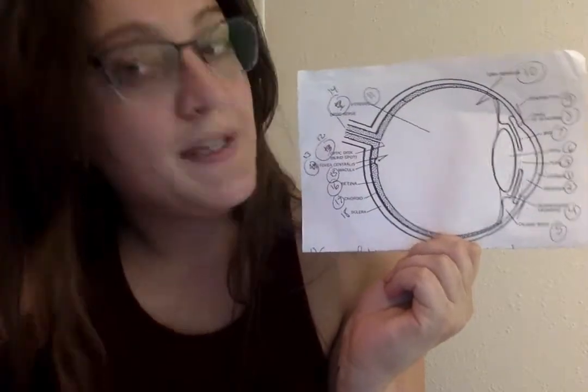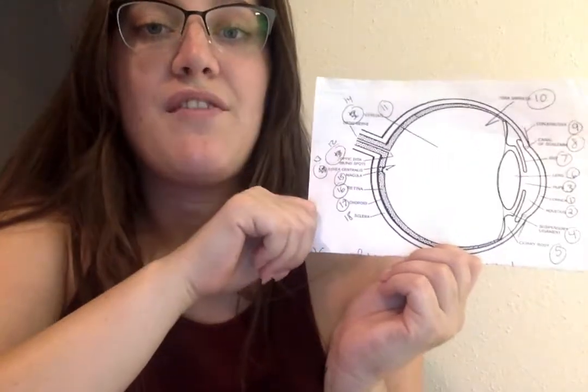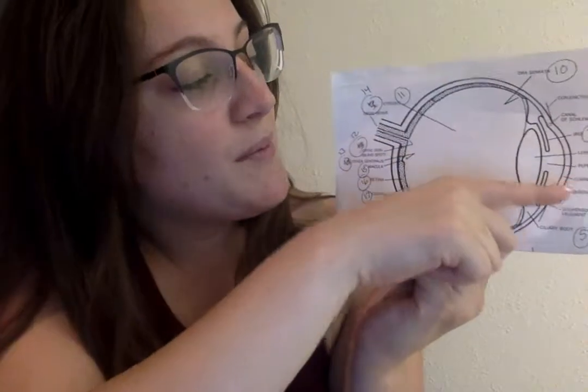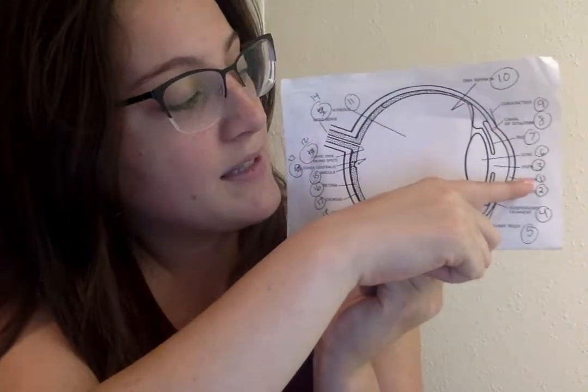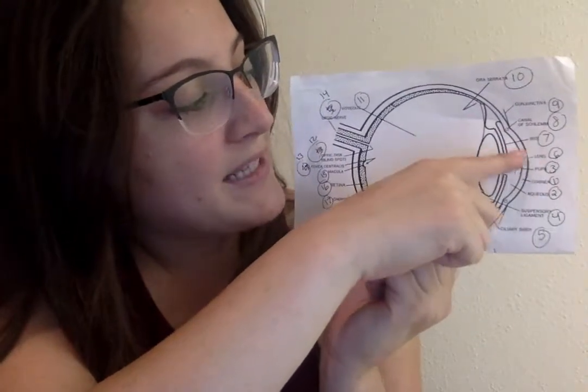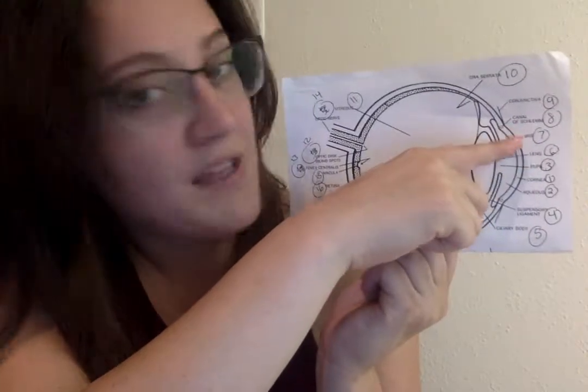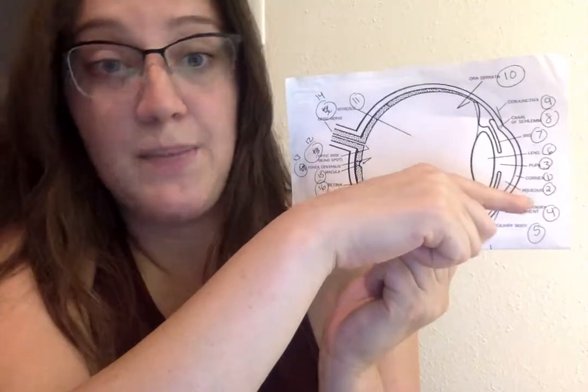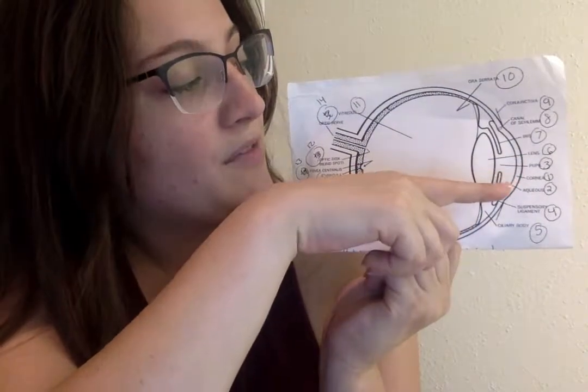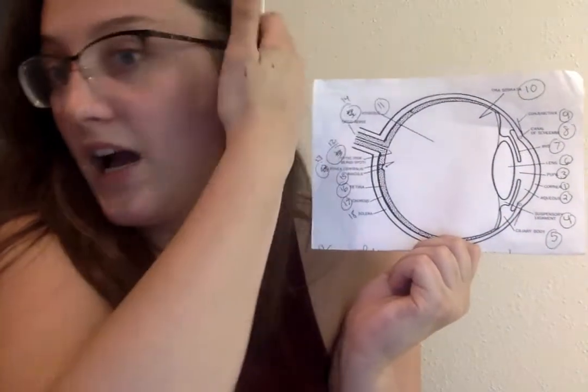Today we are going to be talking about the structure of the eye. The first one we're going to be talking about is the cornea. It's located here. It's the outermost protective layer of the eye. It is transparent and it provides major focal strength for the eye.